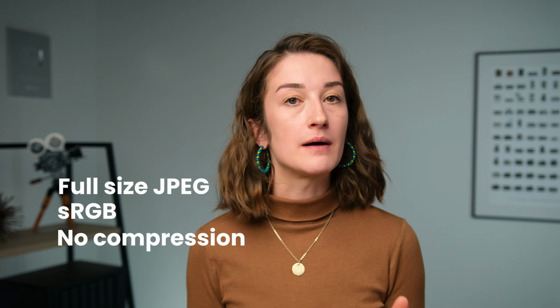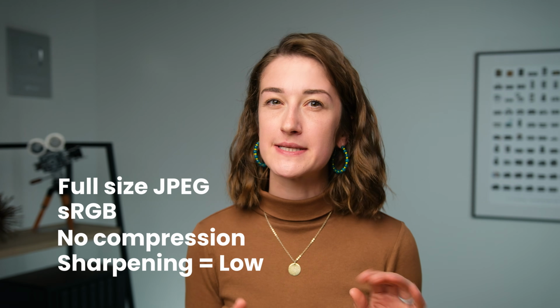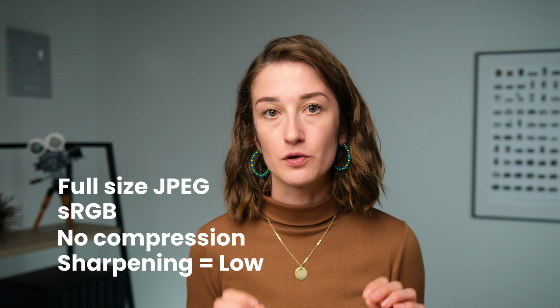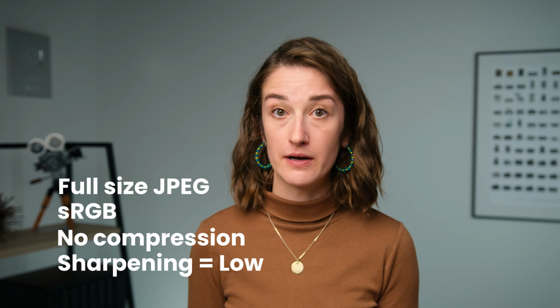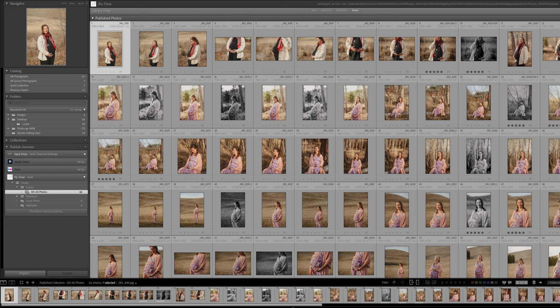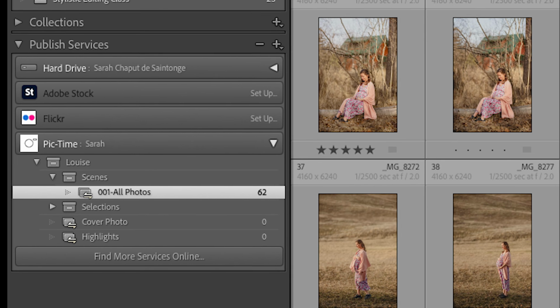And then if you have an option for export sharpening, you might want to set it to low. That tends to add a nice little crispness to the images upon export. You can do this using any program you want, but if you do have Lightroom Classic, they do have a really great plugin from Pic-Time that you can actually download and install directly into Classic.